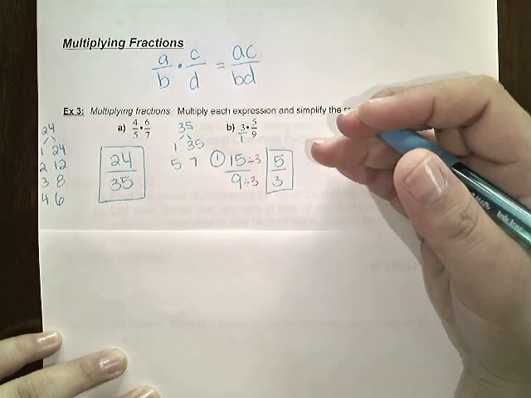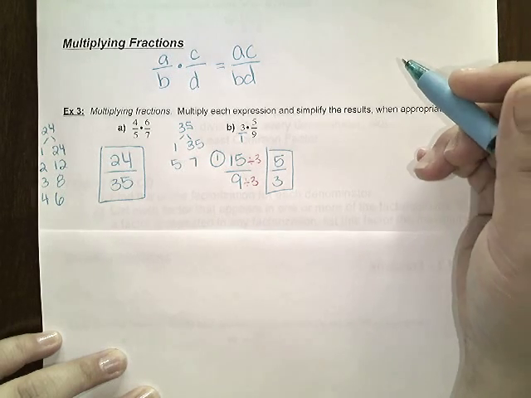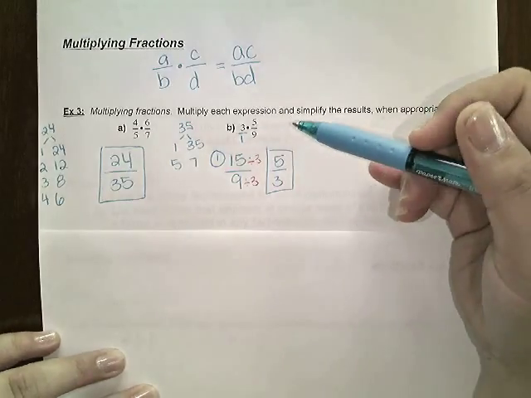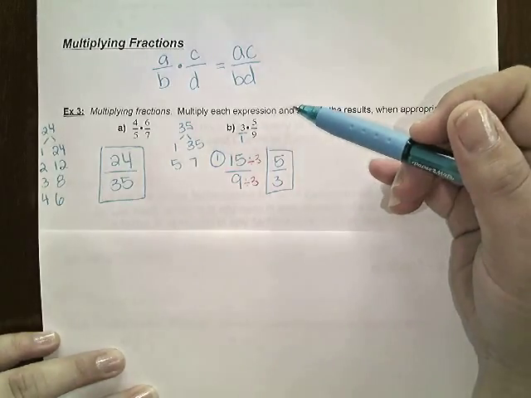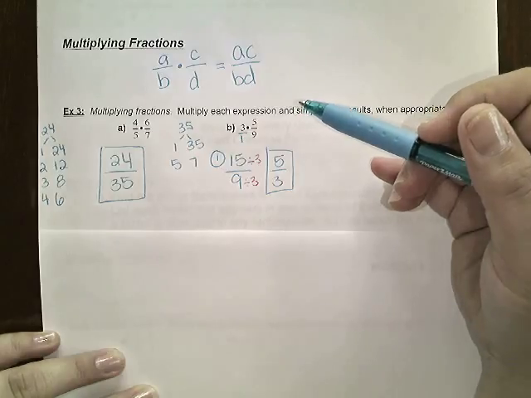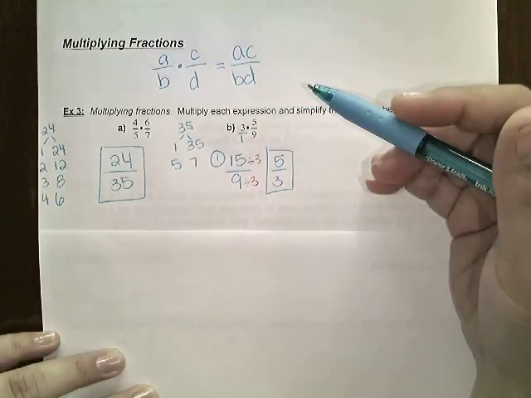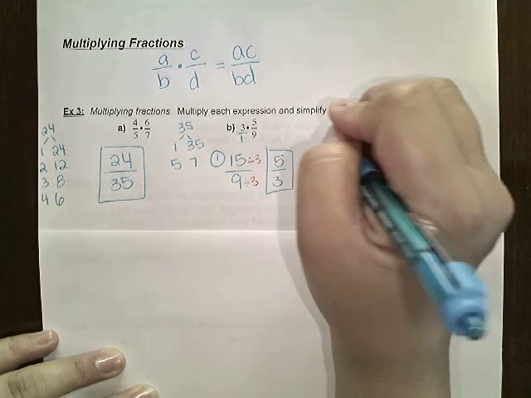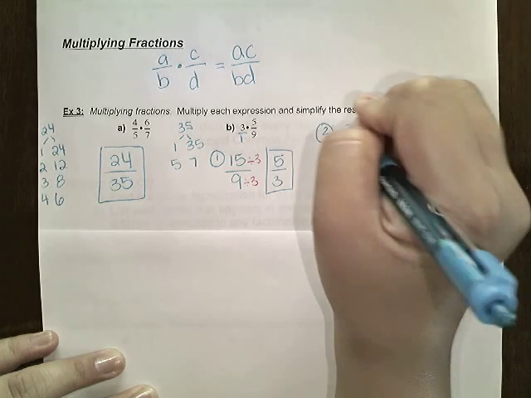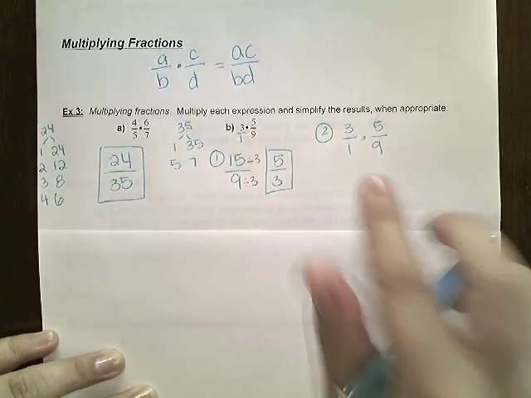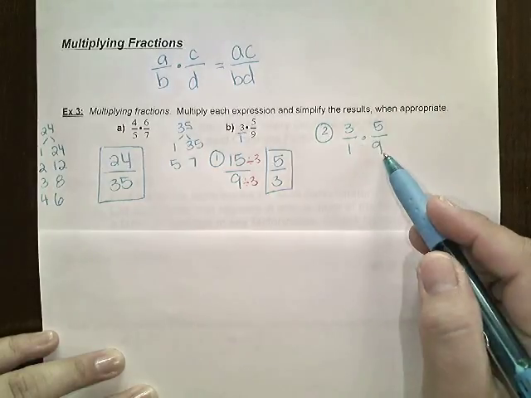Now, that wasn't so bad because the numbers weren't very large, but again, when you get really, really large numbers, like that example 2b, where it was 495 over 735, that's pretty difficult to reduce. It takes more work, I should say, to reduce. So another option is to reduce first. So we start off with our original fraction, 3 over 1 times 5 over 9.